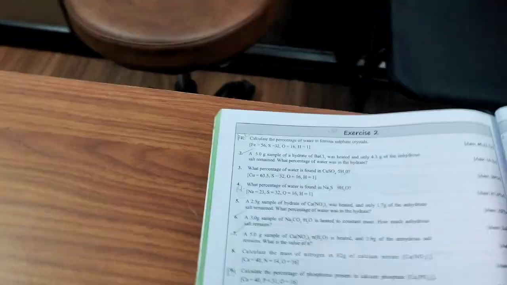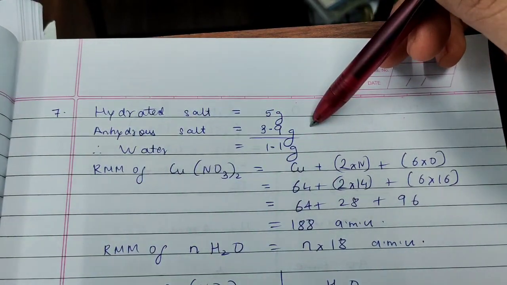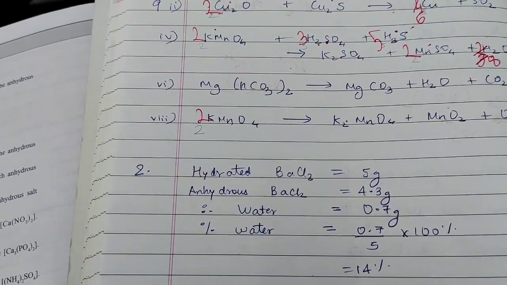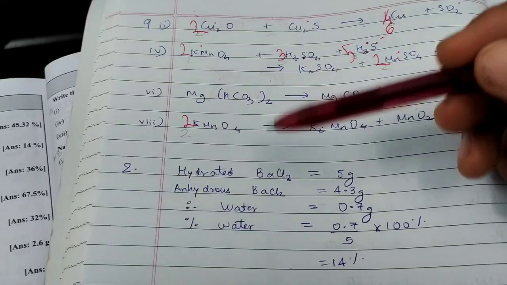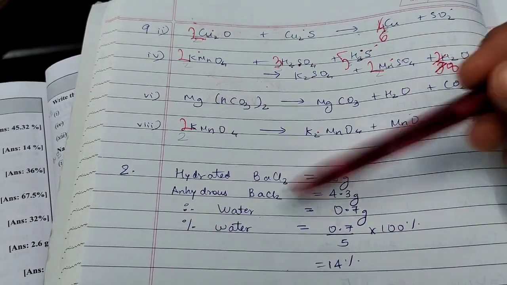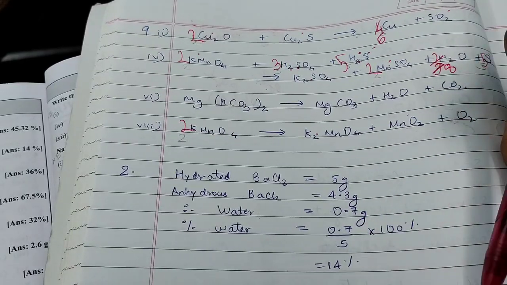Well, out of 5 gram, if the anhydrous salt was 4.3 gram, then the water which evaporated had a mass of 0.7 gram. So the percentage of water is water's mass upon the total mass, which comes out to be 14%.